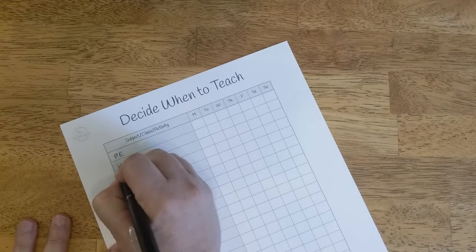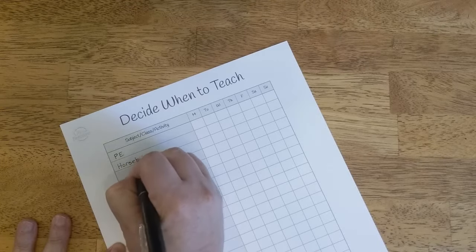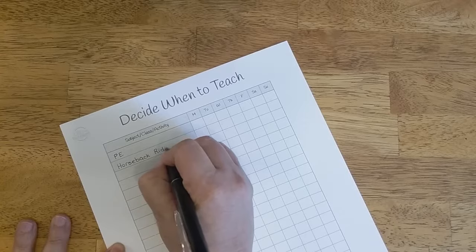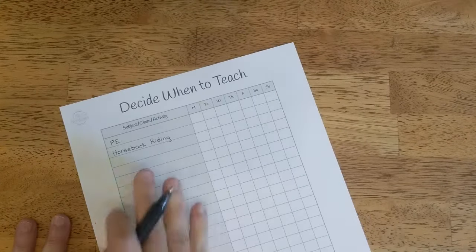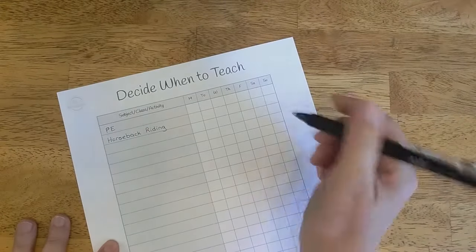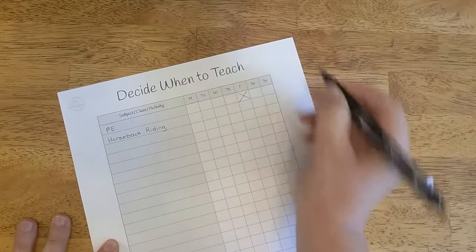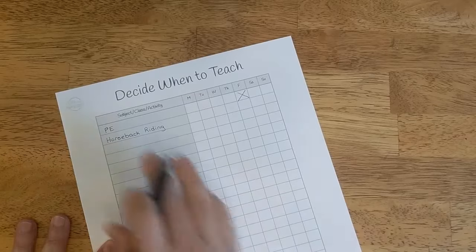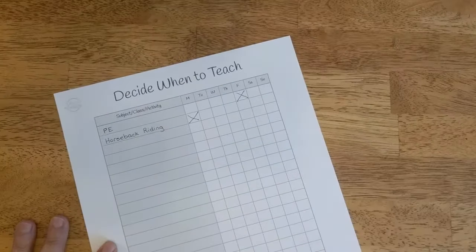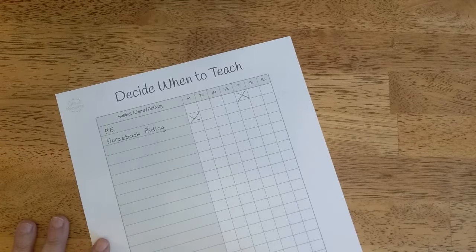And my daughter also has horseback riding lessons that happen every single week, so I have to put that on there as well. Now, PE happens on Friday, so I will mark Friday for PE, and then horseback riding happens on Monday, so I will mark Monday for horseback riding.